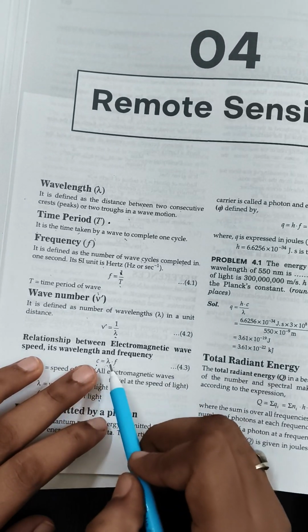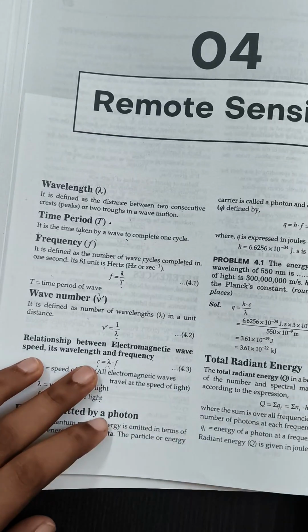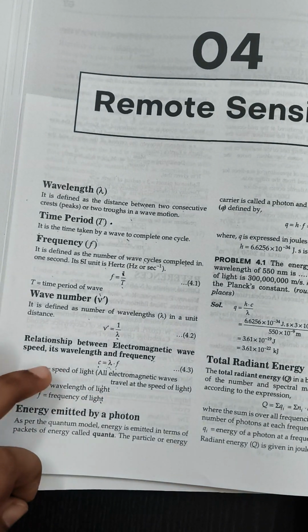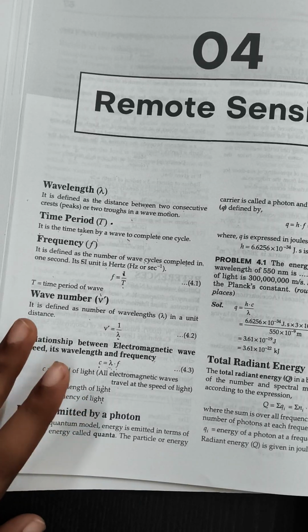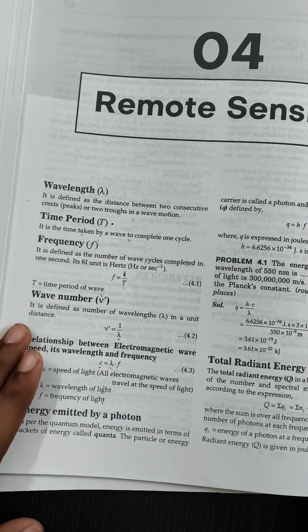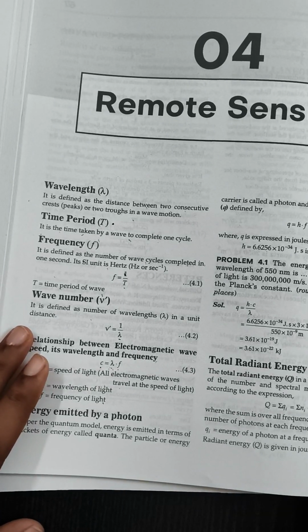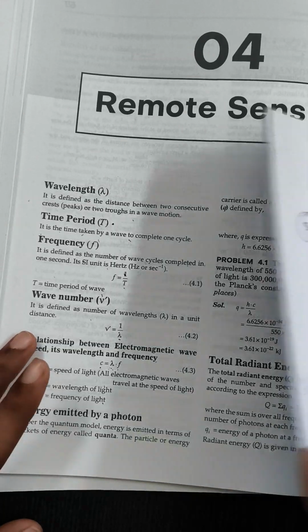So if you increase lambda, you have to decrease frequency. If wavelength decreases, frequency increases. This is one of the most important concepts in remote sensing. So always remember, long wavelength, low frequency.